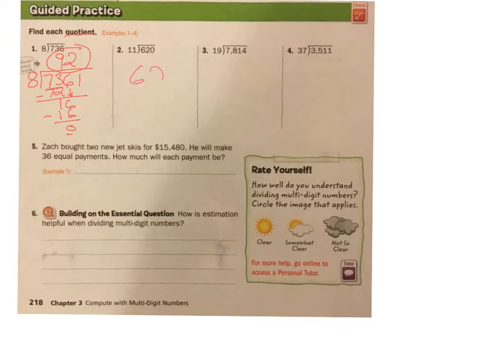So let's do 620 divided by 11. So 11 doesn't go into 6, but it does go into 62. 6 times would be 66, so I know it's going to be 5. 5 times 11 is 55. Okay, I'm going to subtract that out. 2 minus 5 I can't do. 6 becomes a 5. That's a 12. So that's 7. And then I bring down my 0.